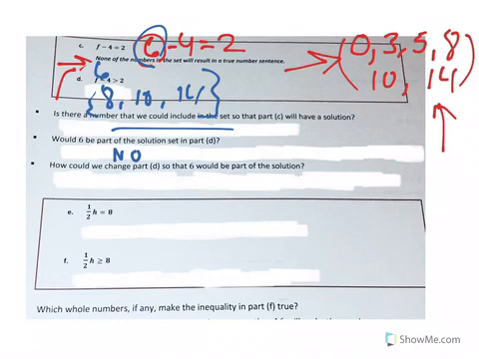And then how could we change part D, so this question here, so that 6 would be part of the solution? Well, if we had 6 minus 4 is greater than 2. 6 minus 4 is 2. So what we could do then is add the little line underneath our inequality symbol. So we could say 6 minus 4 is greater than or equal to 2. It's not greater than 2, but it is equal to 2. And so that would make our answer legitimate.